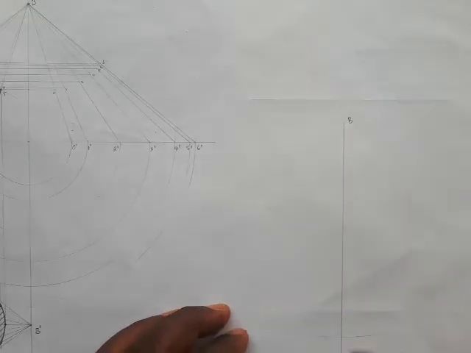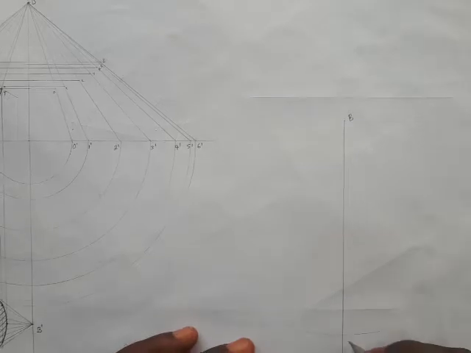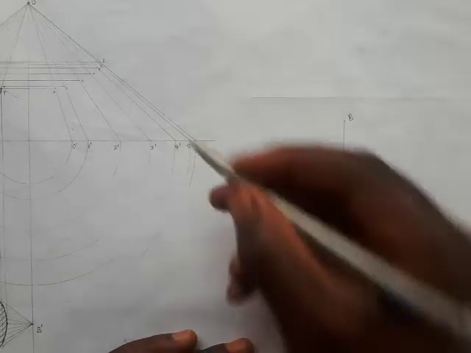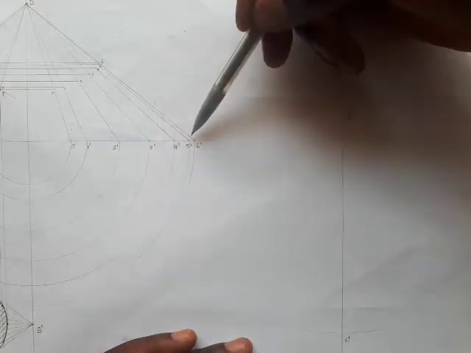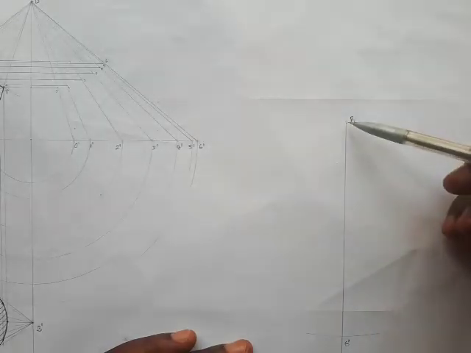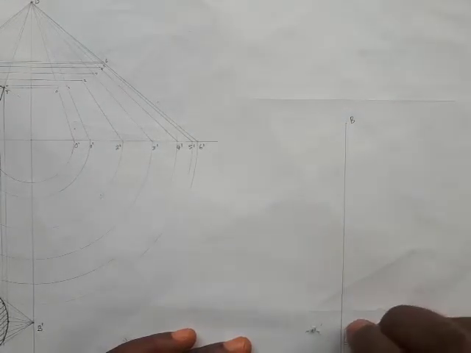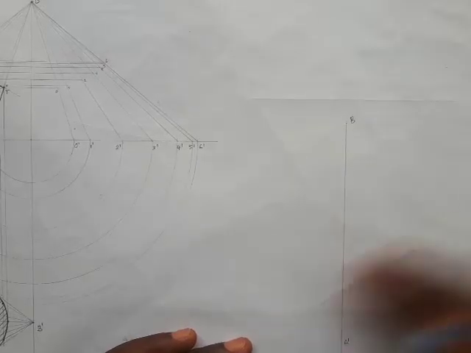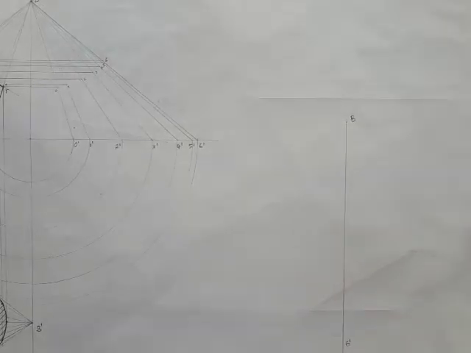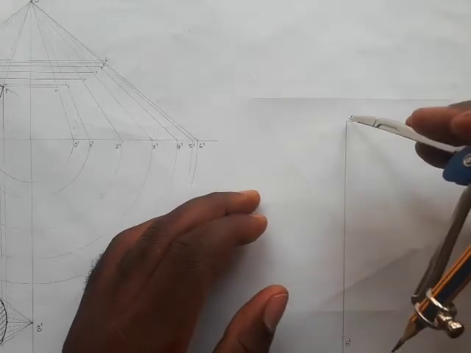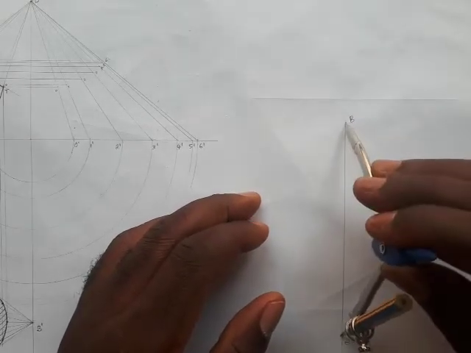This is 6 prime. So this distance here, B to 6 prime, is what you've drawn here. I don't really need that much of a long arc for 6 prime. I just need this point alone. So don't forget, this is 6 prime here.